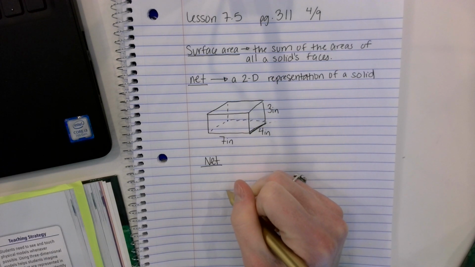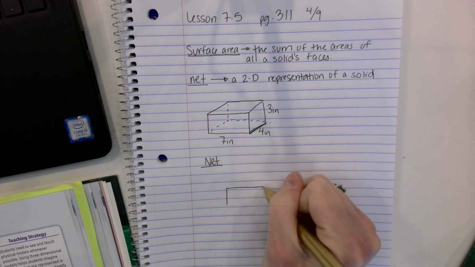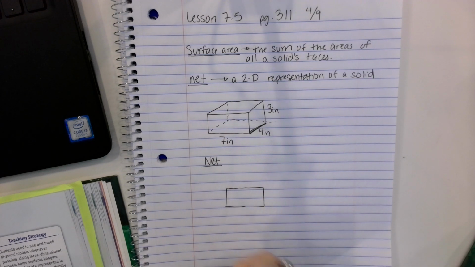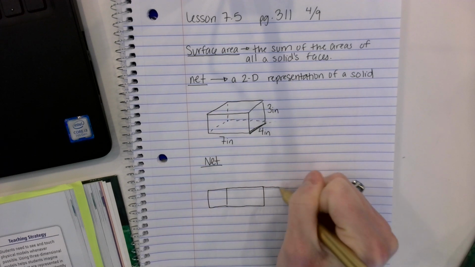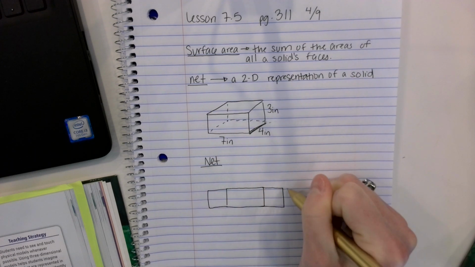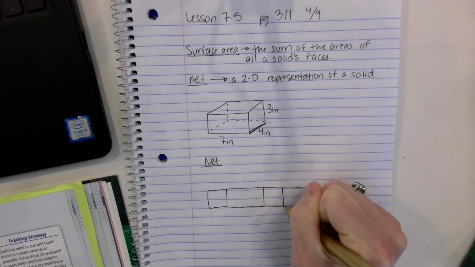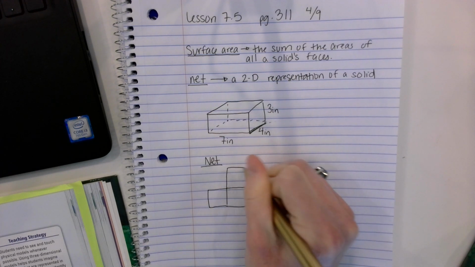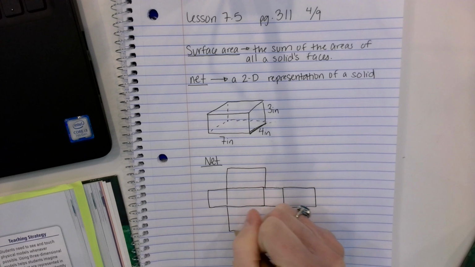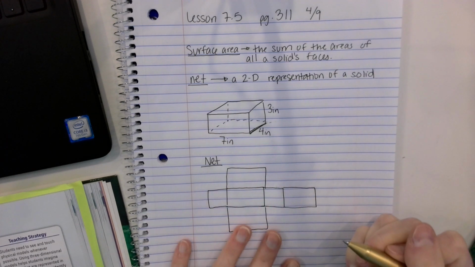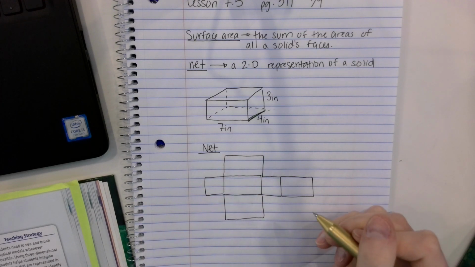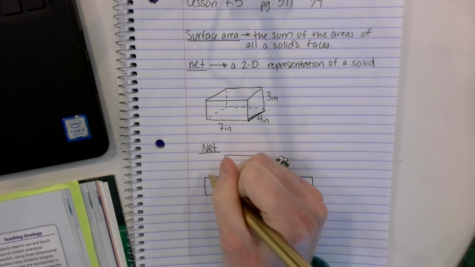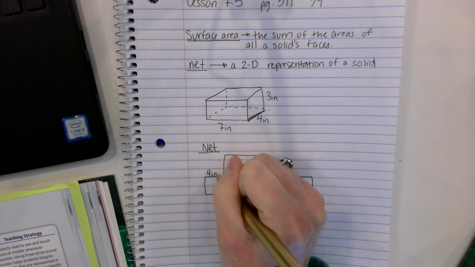We're going to lay this out as the net. So I have a rectangle here, and I'm going to unfold it. So I have a side there, a side there, the front there, and then the top, and then the bottom. If you did not follow, I will show you another way, but this is one way that you can do it. I know that this would be 4 inches here.